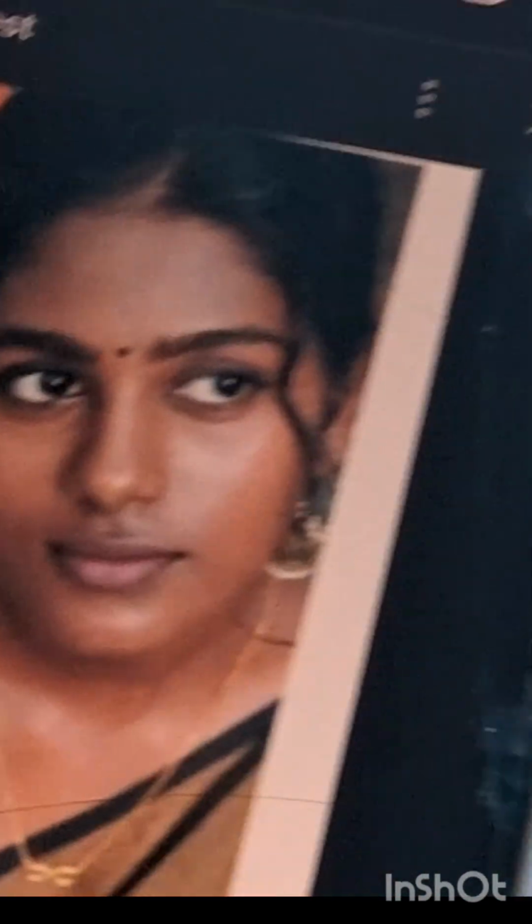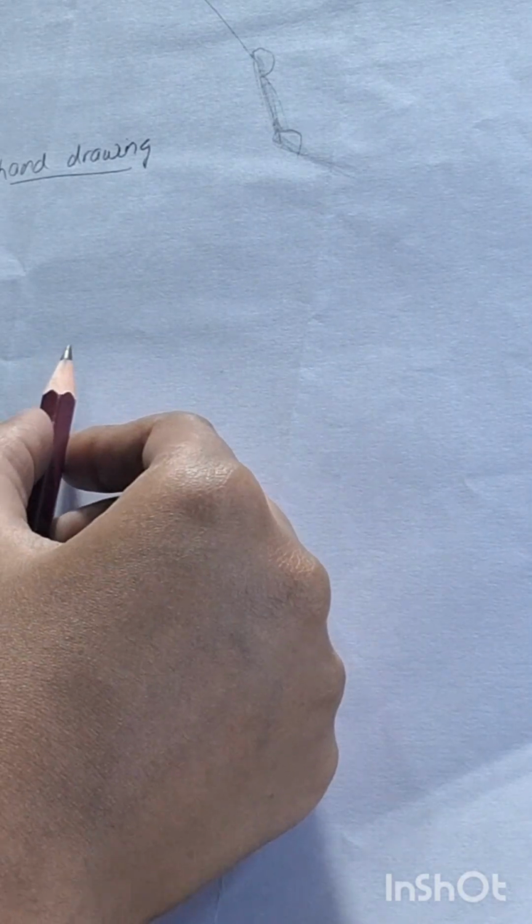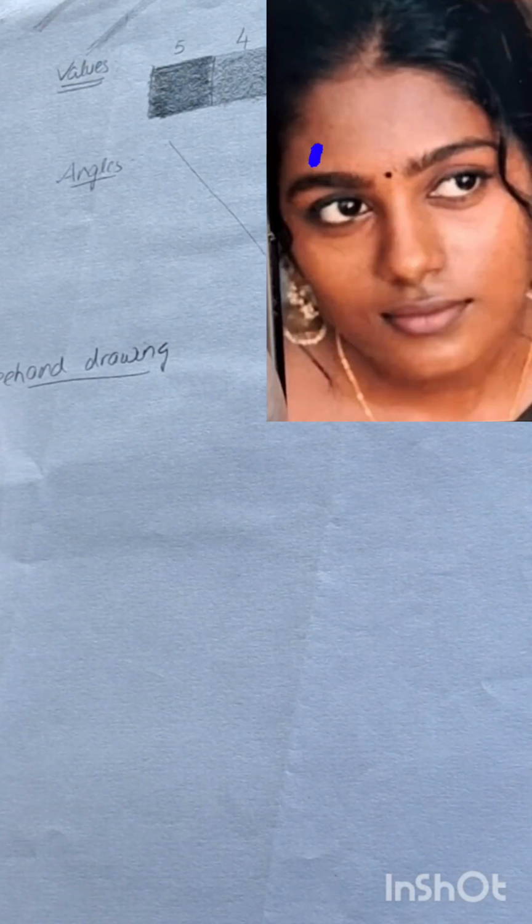Okay, we will draw a basic human portrait. Let me select an image. So I have selected this image. We are going to draw the face of this girl. Let me start from the eyebrow position now. Keep this angle and these values in your mind, and you have to draw that. Okay, so let me start from this eyebrow part. You can see a little angle is there.